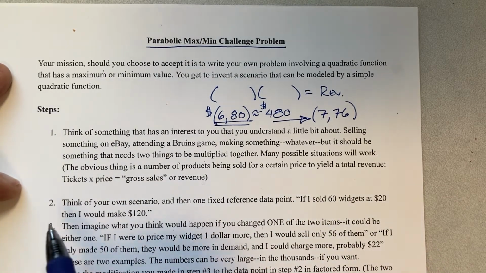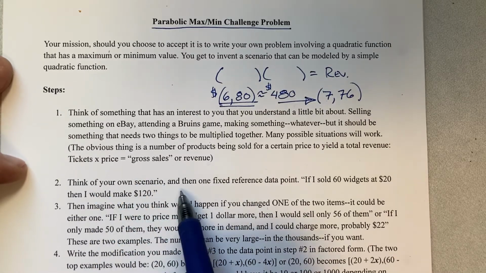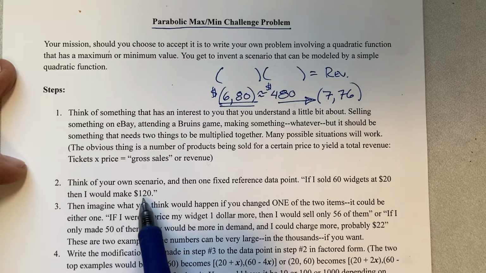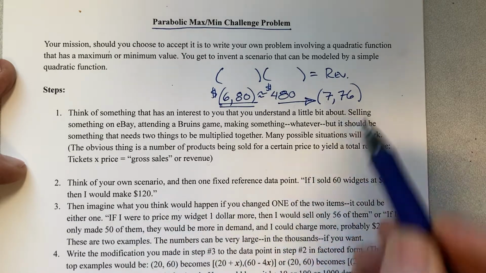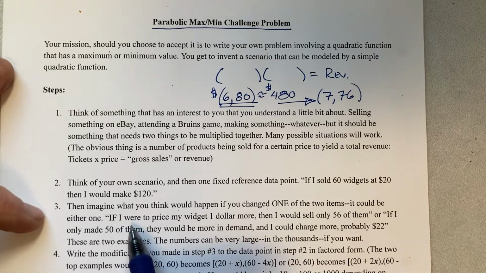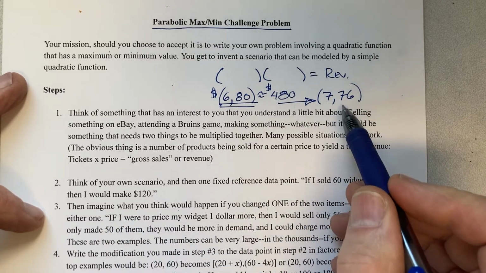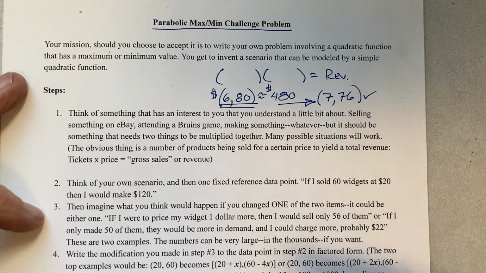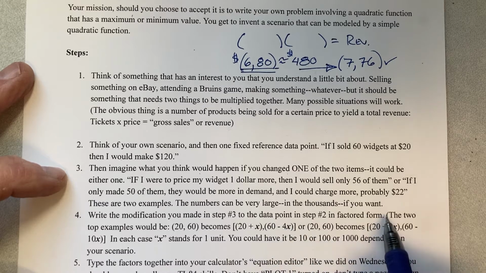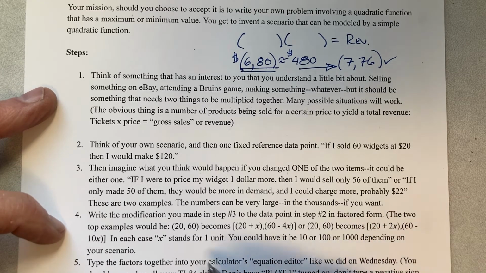All right. So think of your own scenario. When one is fixed, if I sold 60 widgets at $20, then I'd make $1,200. Okay, so there's another example for you, but I'm working with this one. And then what would you think would happen if you changed one? So I've already gotten to step number 3 when I've done this. Write a modification to step number 3 in factored form. Okay, so down here, I'm going to do that.